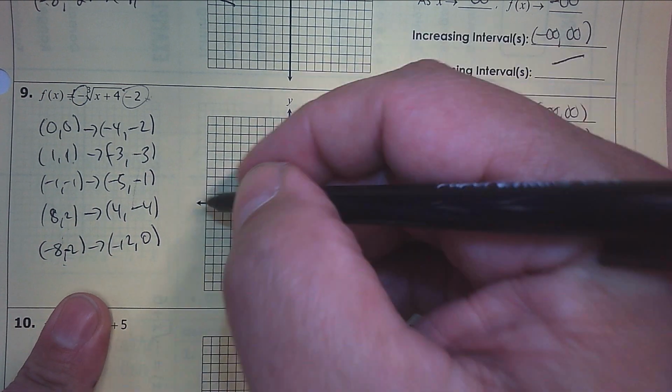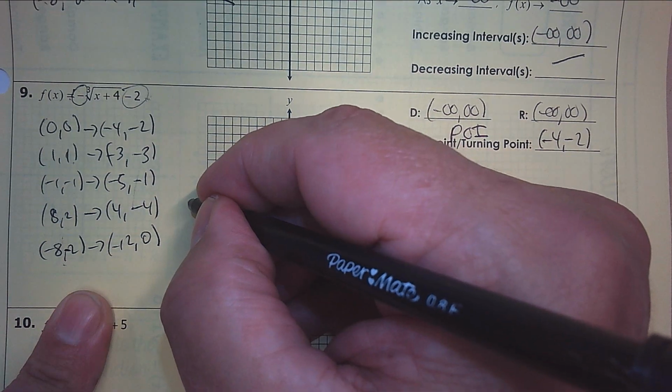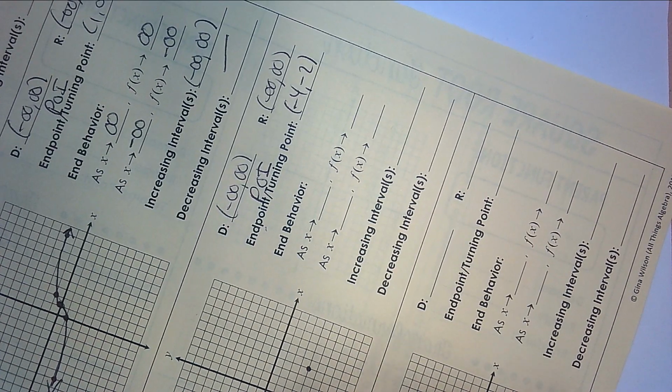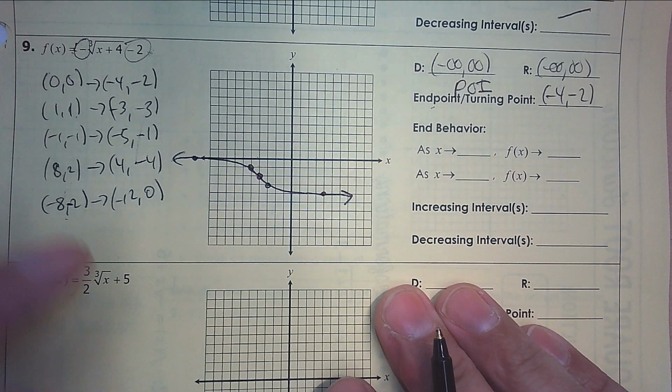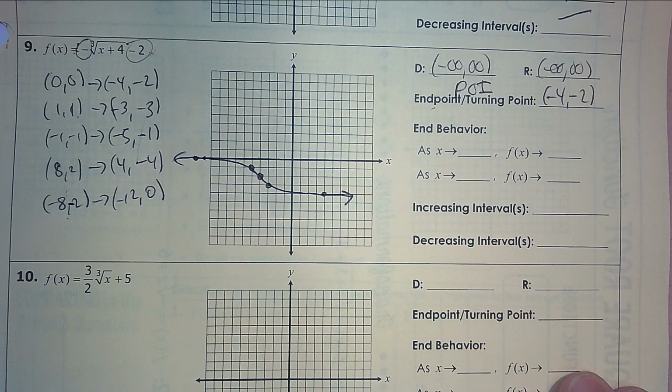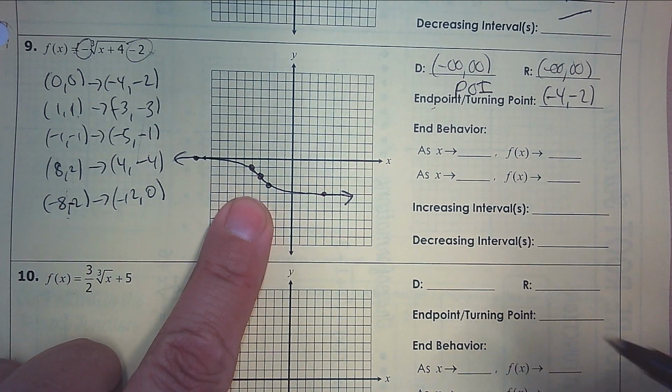And then the other one will be off my graph. So negative 12 is like there. Alright, so graph it to the best of your ability.